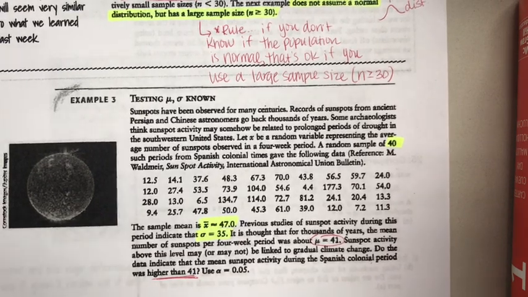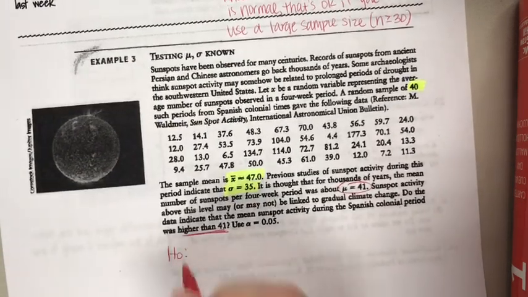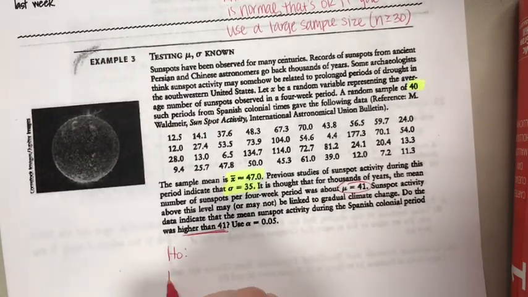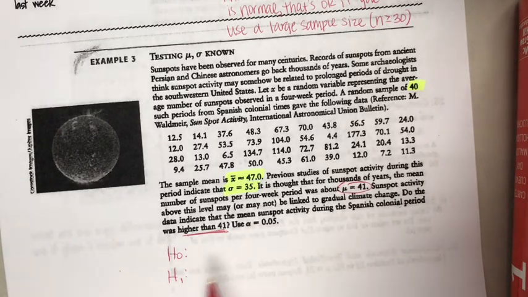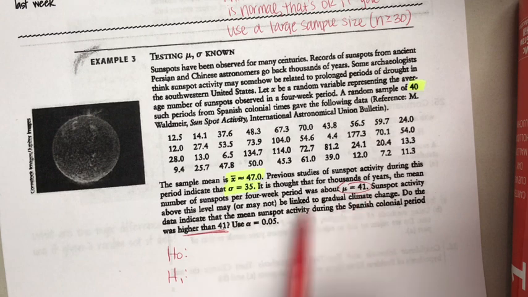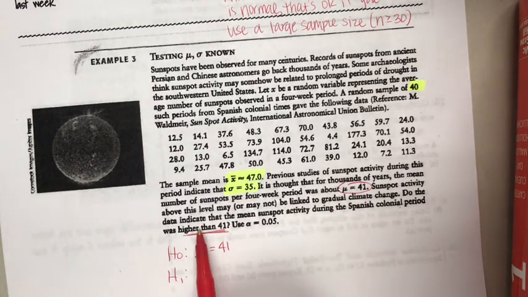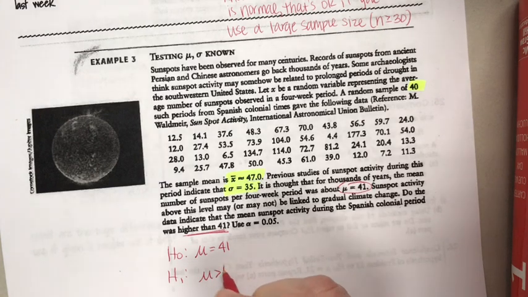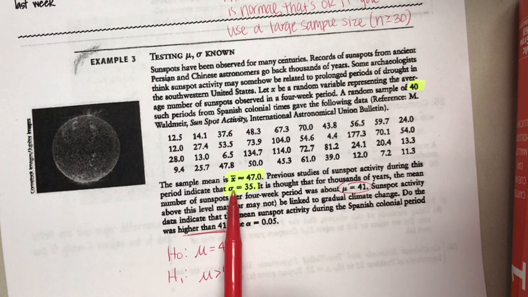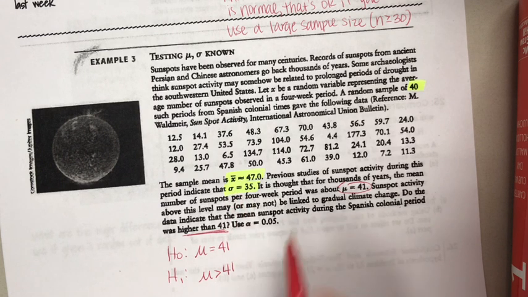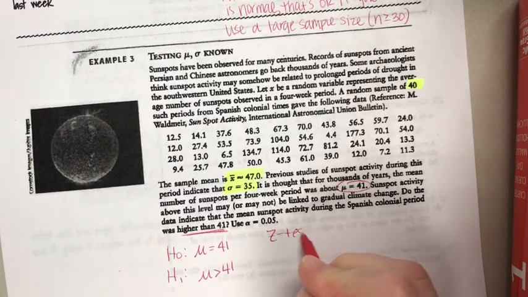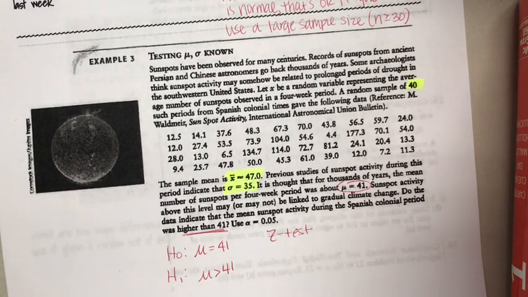Remember, the first thing you always want to do when you run a test is state the hypothesis, so your null hypothesis and your alternative. Your null hypothesis is that we believe the claim, 41. And then higher than 41, so we're going to do greater than. Since we're given the true standard deviation, that tells us to use a z-test, and we're going to run that on our calculator.